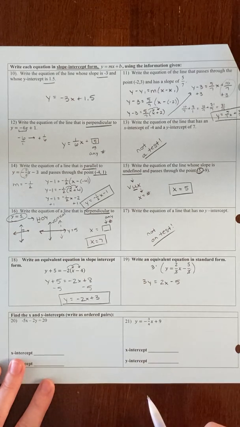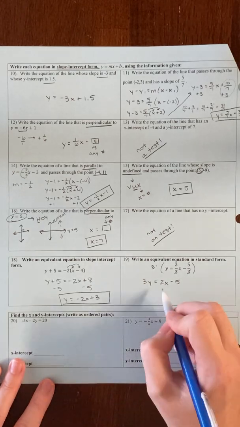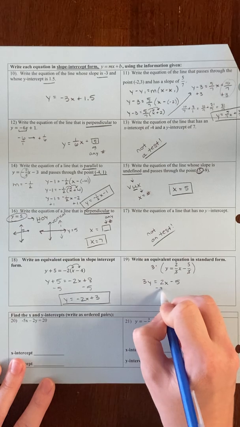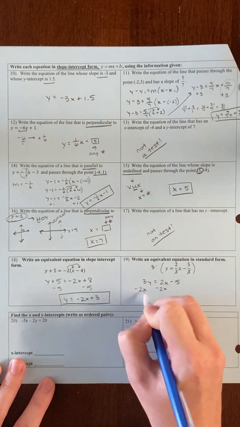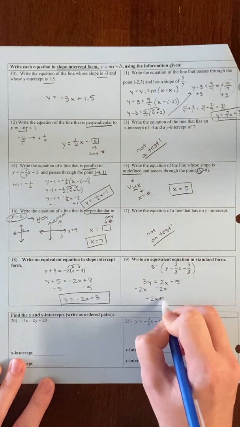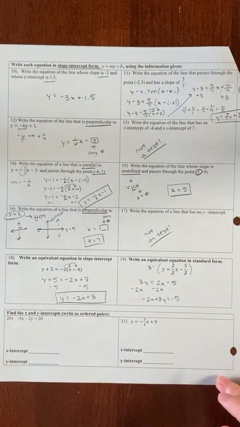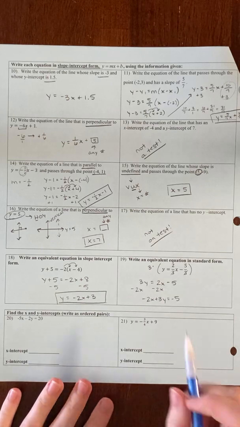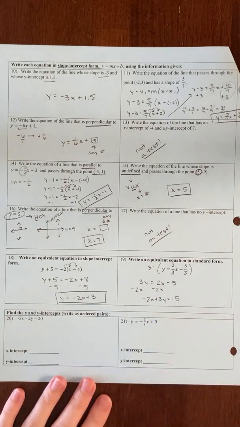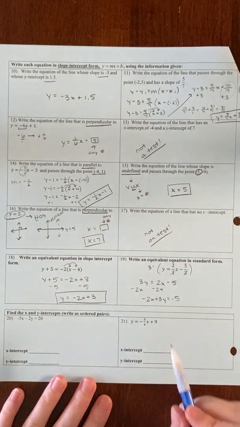Now that I have gotten rid of the fractions, I need to move the x over here with the y. So I'm going to subtract 2x from both sides. -2x plus 3y is equal to -5. Now, as we discussed in class, this is a perfectly acceptable answer. You can leave your answer like this.